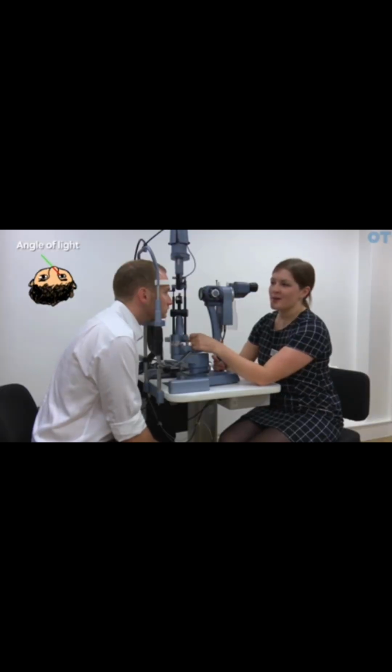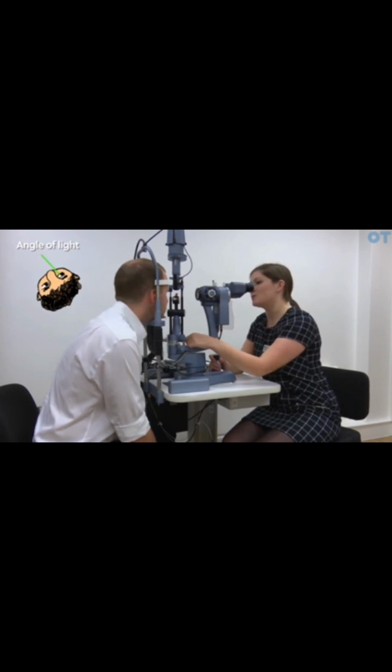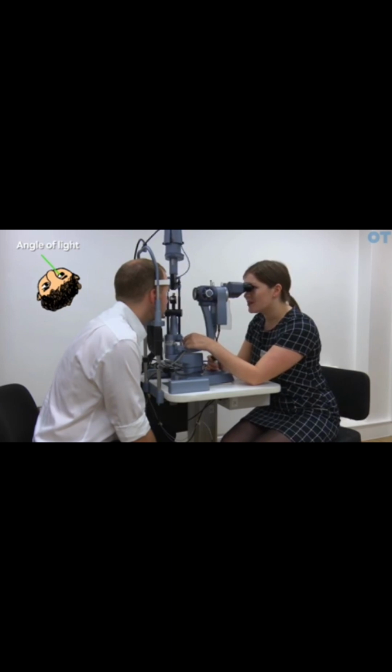If you are aware that your patient's nose is obstructing the illumination system, you are able to ask your patient to rotate the head round while still looking straight ahead, like so. And again, placing the beam at the limbus.